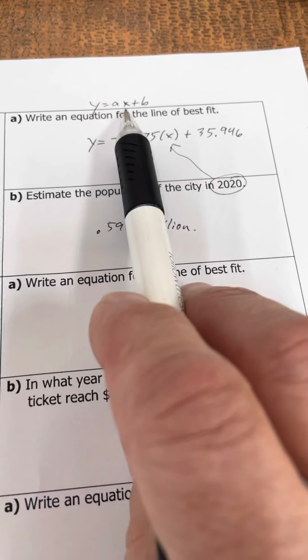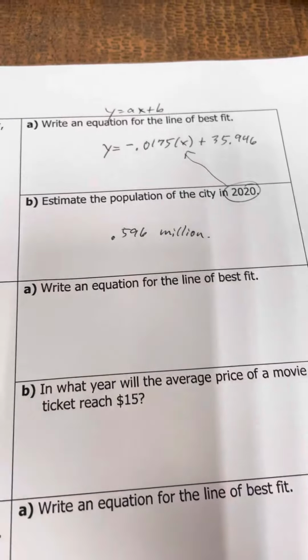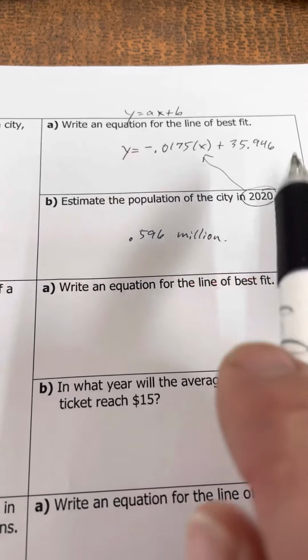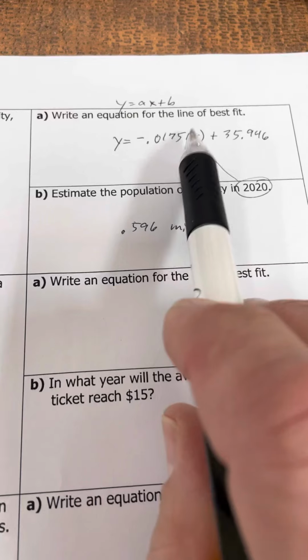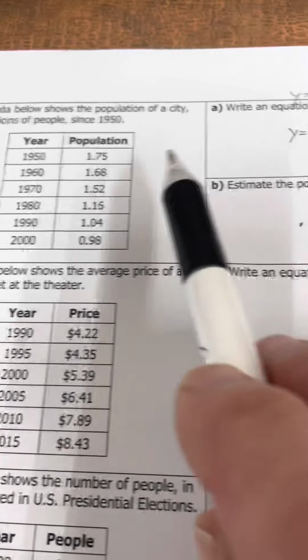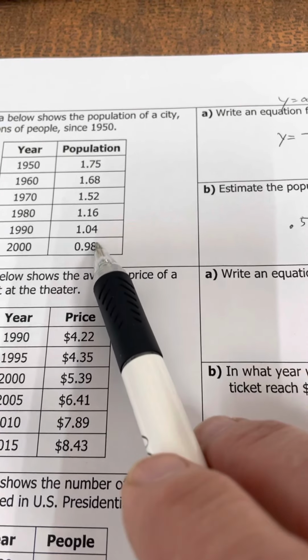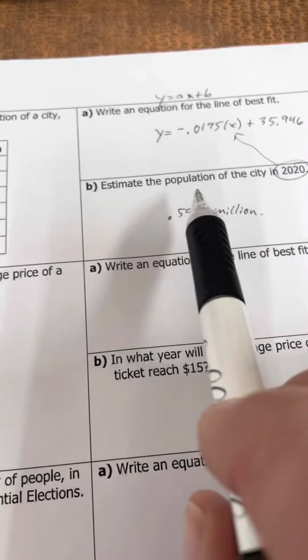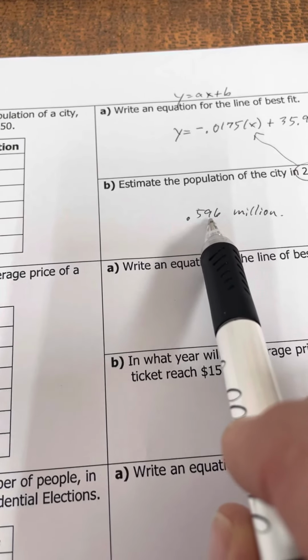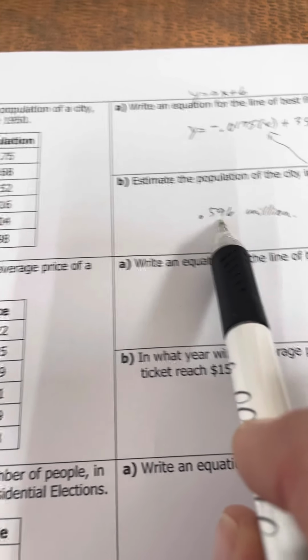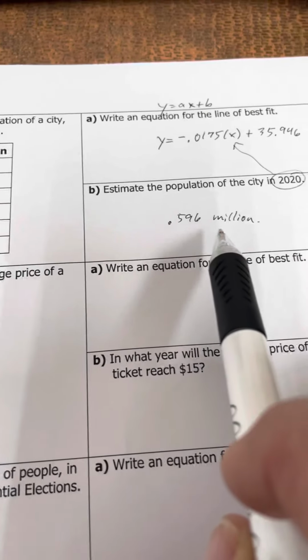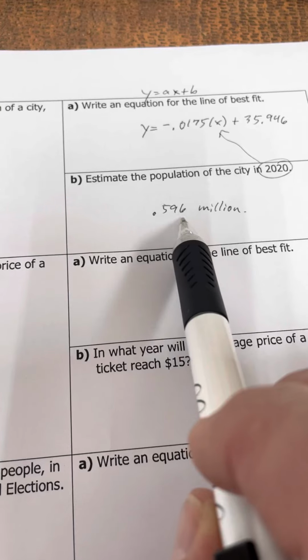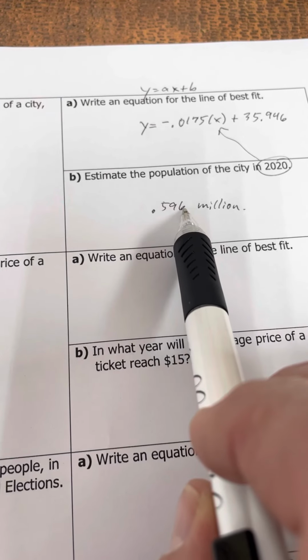That's your y equals ax plus b. A, same as m in this situation. And then you're going to plug in 2020 for the year, x. Notice it is going down. The population keeps going down, and it should continue to go down. This is 0.98, so now we have 0.59, 0.57 rounded if I want to round to the nearest hundredth. I didn't. I went all the way out to the thousandth.